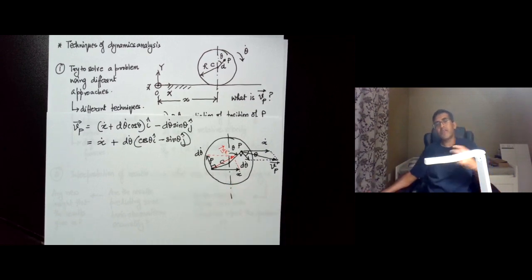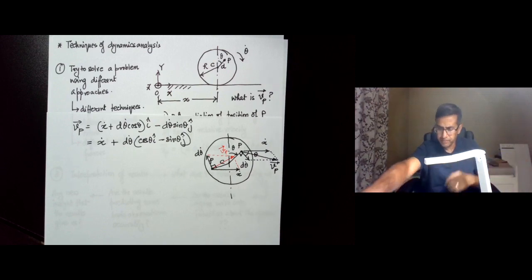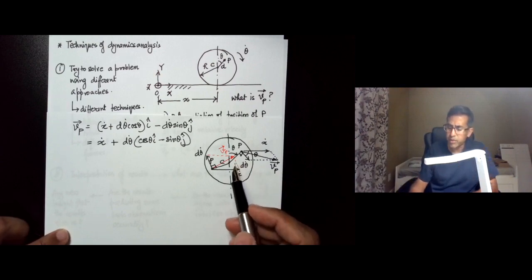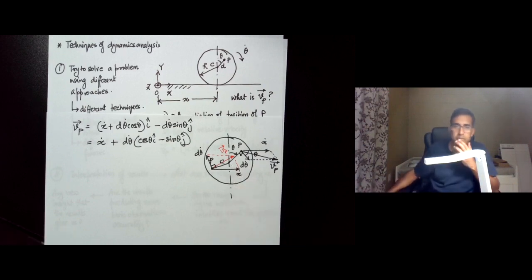So you have a vectorial representation which tells us how the velocity of the point P is going to change as the disk turns, right? Keep in mind that in this problem we are considering P to be at a constant distance d from the center C, right?